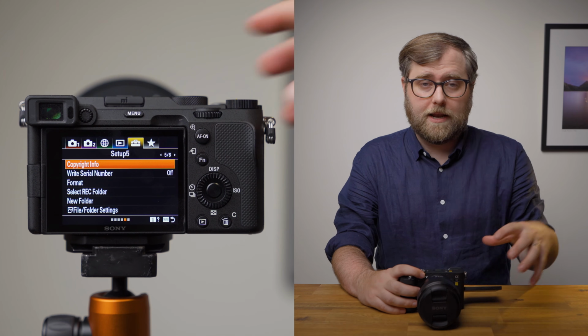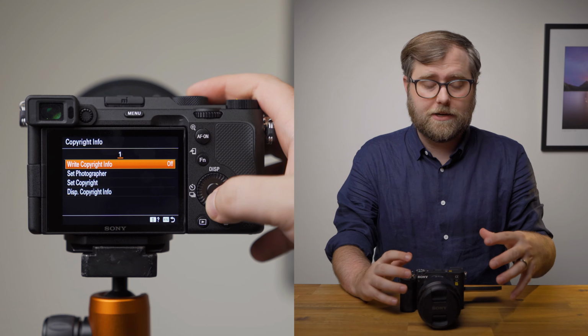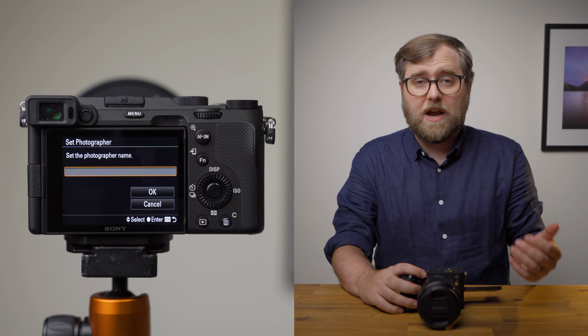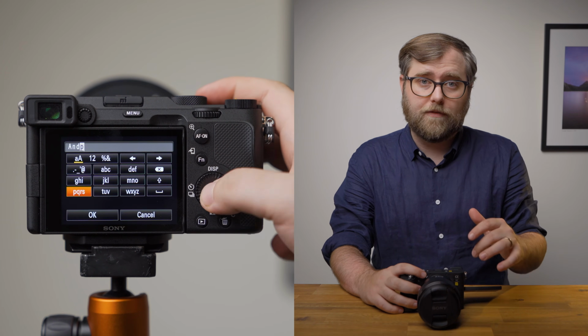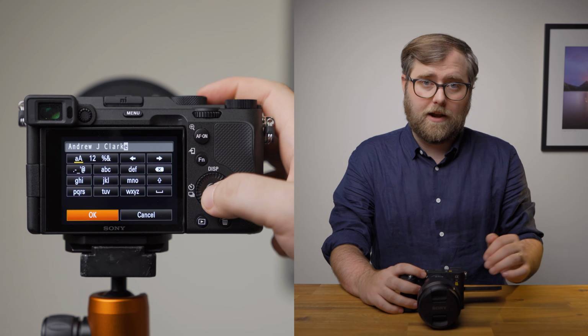Okay, last couple of settings before we jump back into customization. I think there's really no downside to writing your copyright information into the files in camera, and you can set that up in this menu.